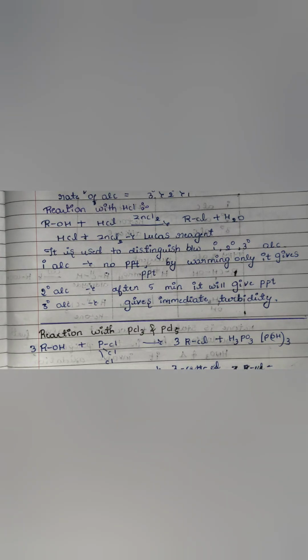If it is a primary alcohol, then there is no precipitate; only on warming does it give a white precipitate. Secondary alcohols react and give a precipitate after 5 minutes. Tertiary alcohols react immediately, giving immediate turbidity or an immediate white precipitate.